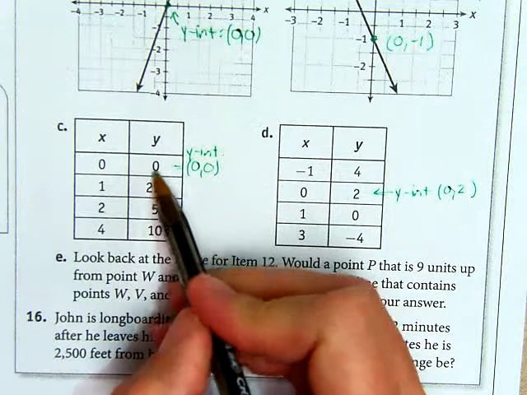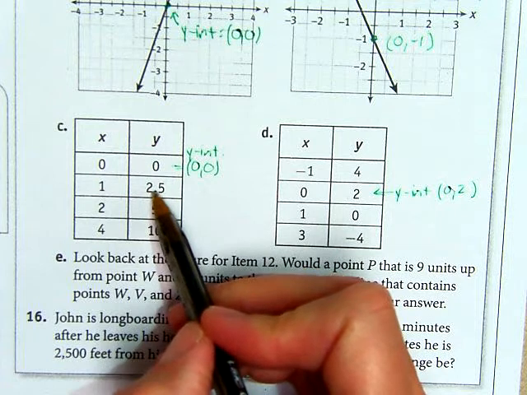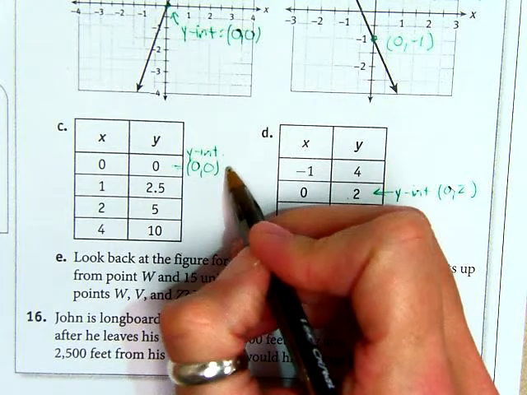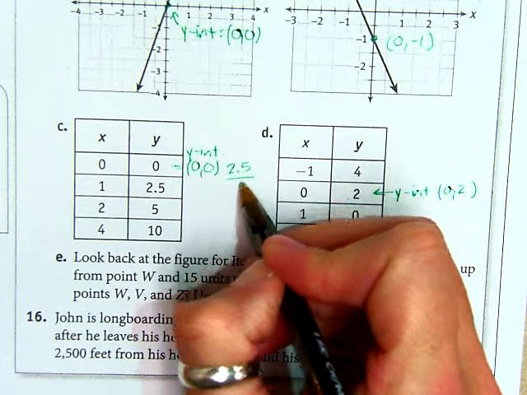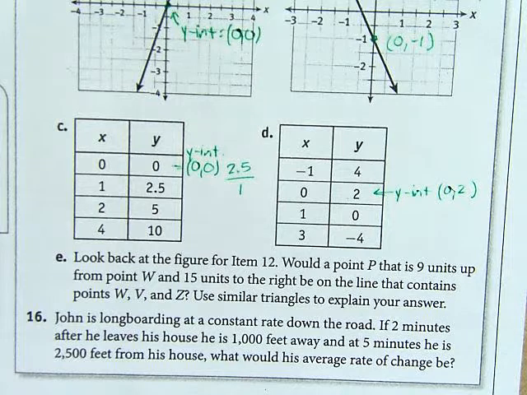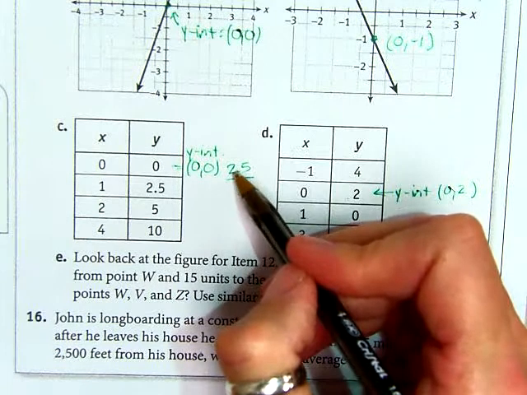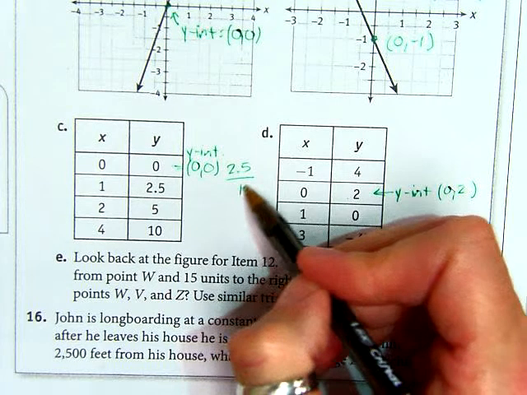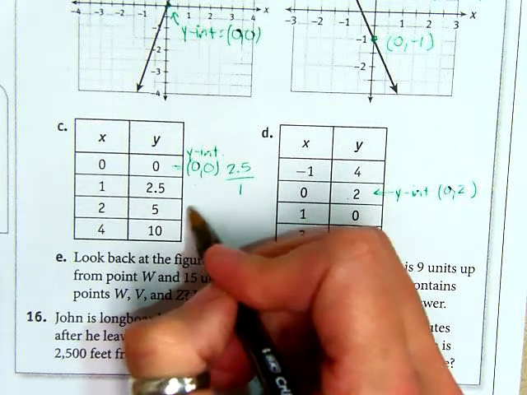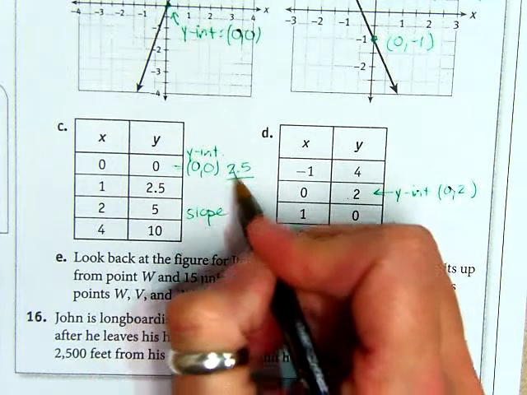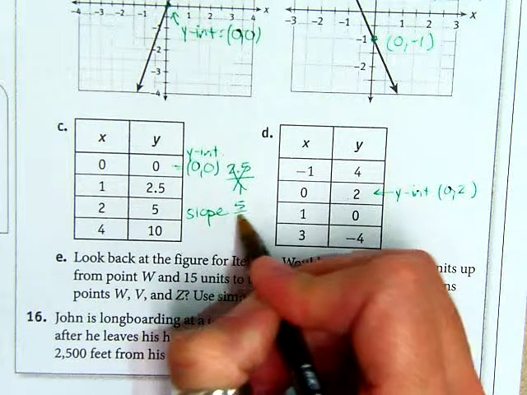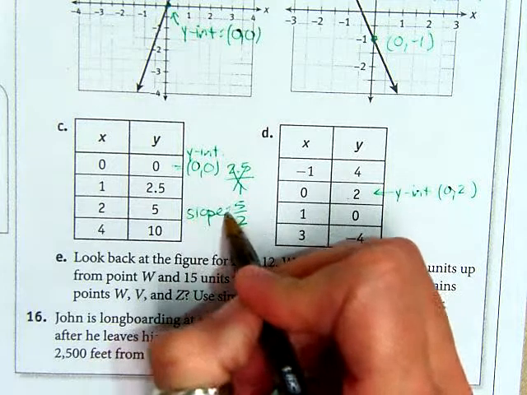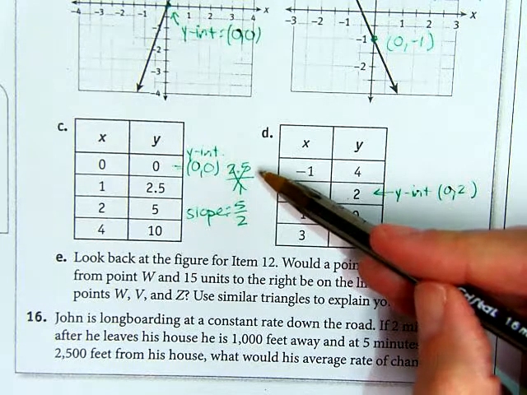But now when I go from 0 to 1, I only go up 2.5. So my instinct is to say 2.5 over 1. But remember, I don't want a fraction, and 2.5 is one. So if I go up 2, this one's complicated, my slope is really 5 over 2, because we don't want fractions in our denominator.